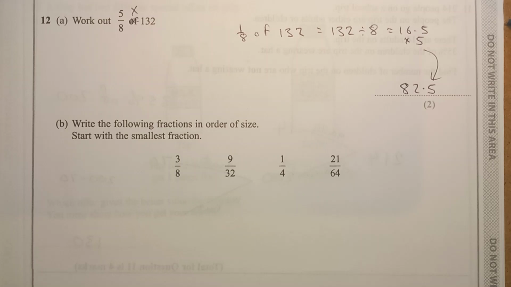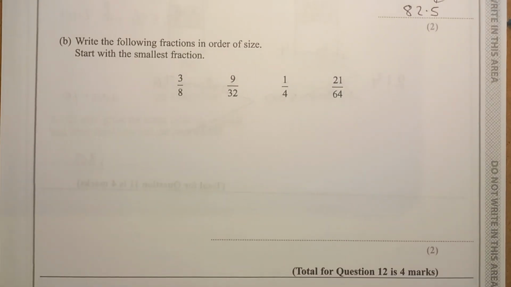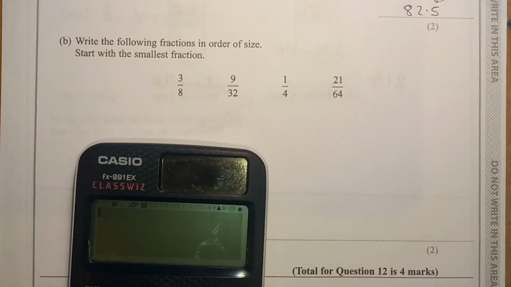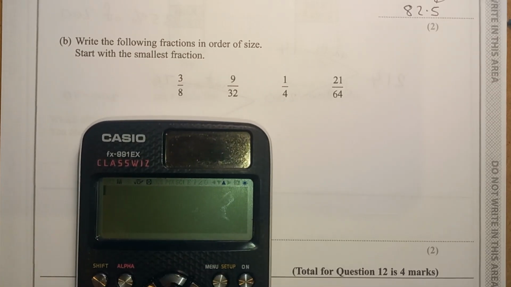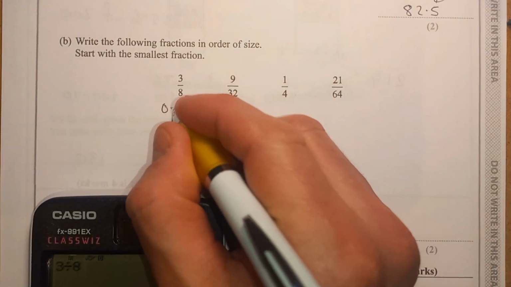Part B. Write the following fractions in order of size. Start with the smallest fraction. And this is for 2 marks. There we go. Right, well, we've got our calculator here. So all I'm going to do is type them straight in. So 3/8, just do 3 divided by 8, equals, so this is 0.375.